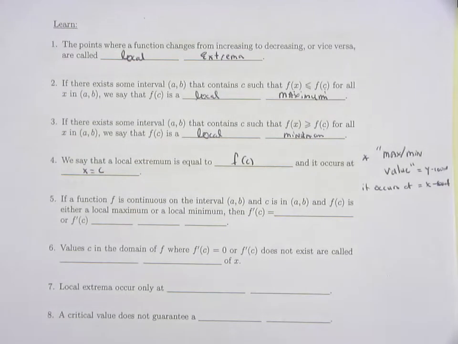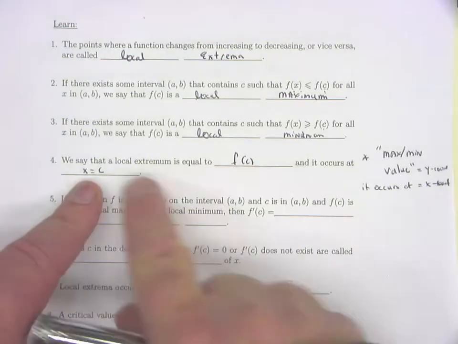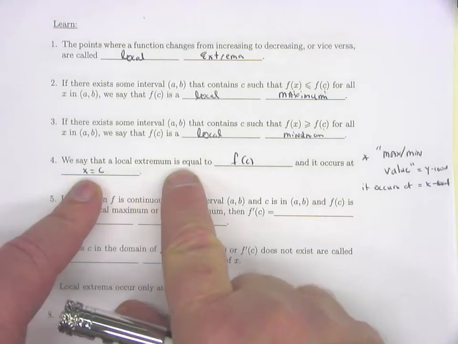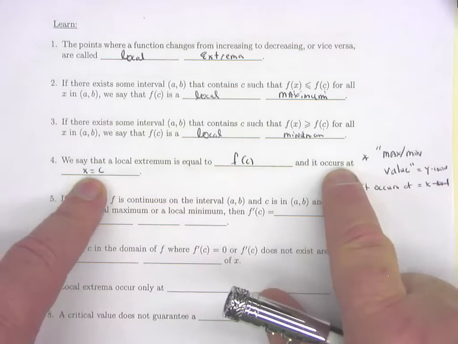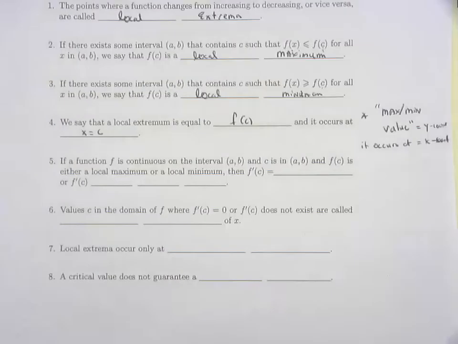The max min value is the y coordinate. When you hear the word value, you want the y coordinate. It occurs at, that's going to ask you for the x coordinate of the point. So we're going to be finding max and min points, and then they're going to ask you a word problem, and you've got to answer the question by giving them the right coordinate. The value is the y coordinate. It occurs at is the x coordinate, and that's what they're referring to here. The local extremum, max min, is equal to, the value is going to be f of C, and it occurs at, that's going to be your x coordinate, x equals C. Okay.